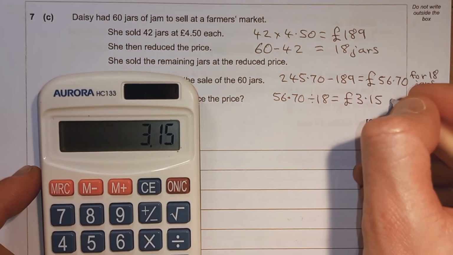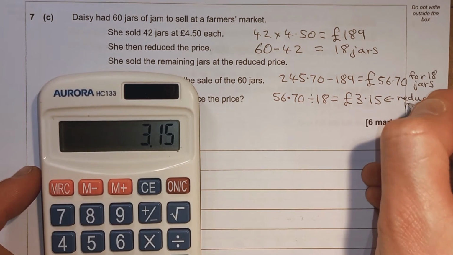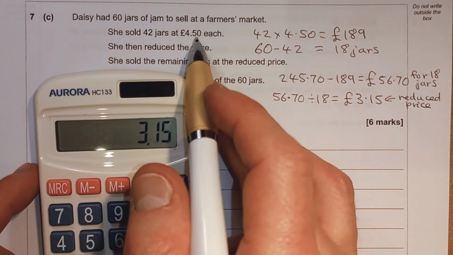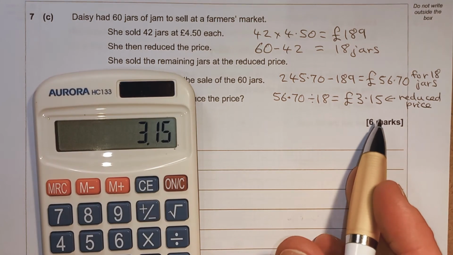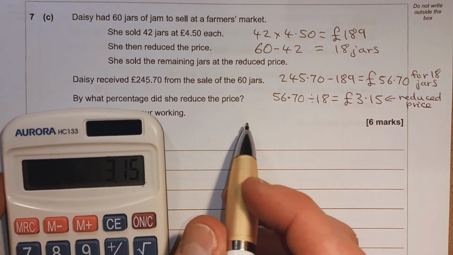So the reduced price is £3.15. Okay? And that's a good start because it is less than the original price. So that's what we'd want to see. It's reduced. It's gone down. Good. By what percentage did she reduce the price?